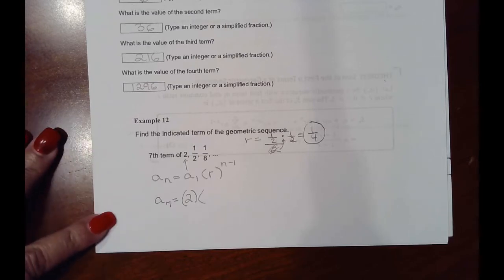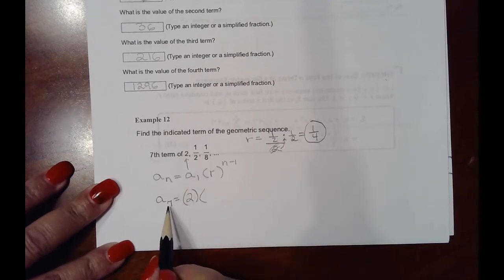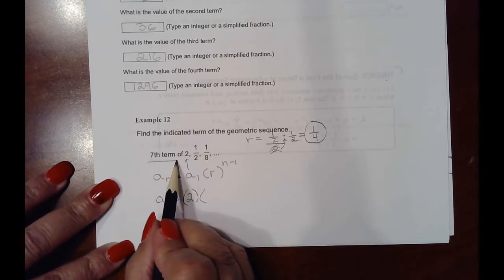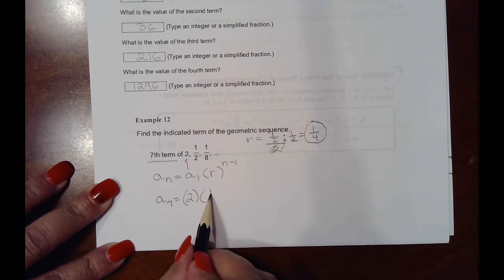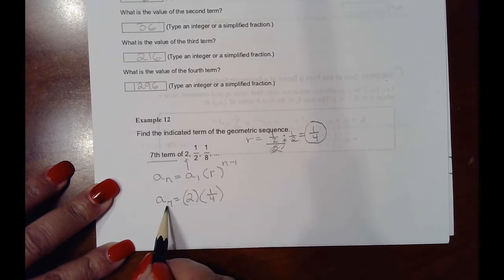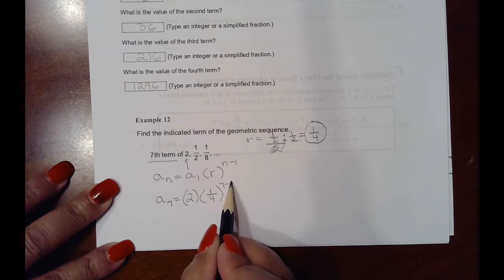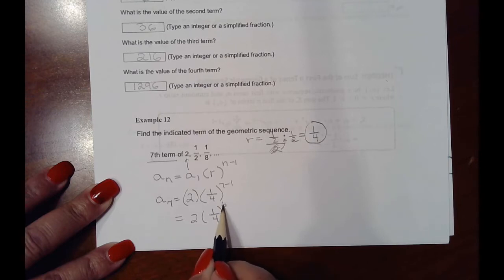Okay, with that r value, I can continue this problem. I was looking for the 7th term. That's the question here. So the n value is 7. The r value is what I needed. I went to the side and got that. And now let's continue with the n value. I announced here that it was 7. So put a 7 there as well. So now you're just going to use 1/4 raised to a power of 6.